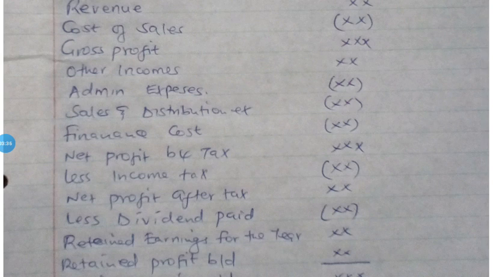All those expenses are not brought in as an item in the income statement, but they are classified under those four categories.